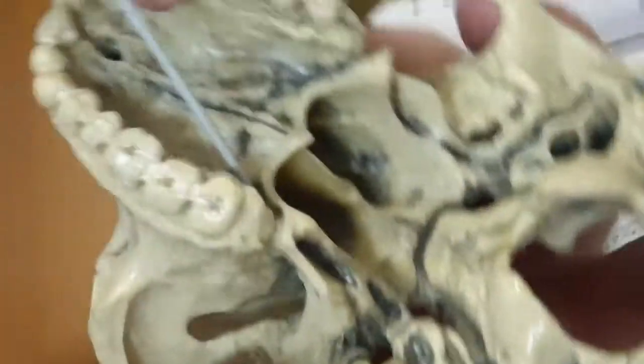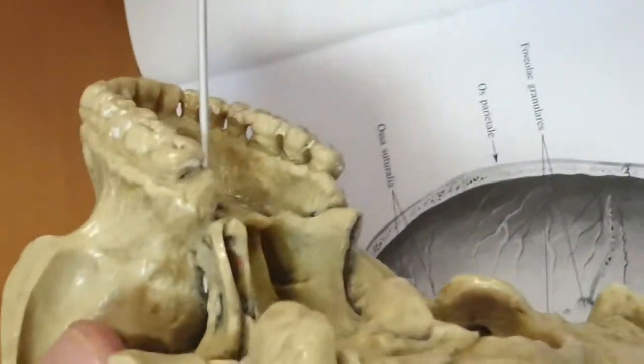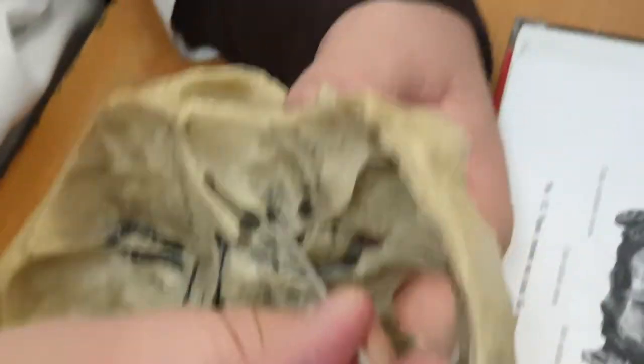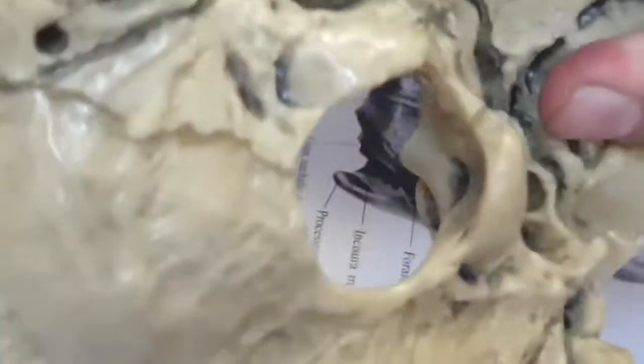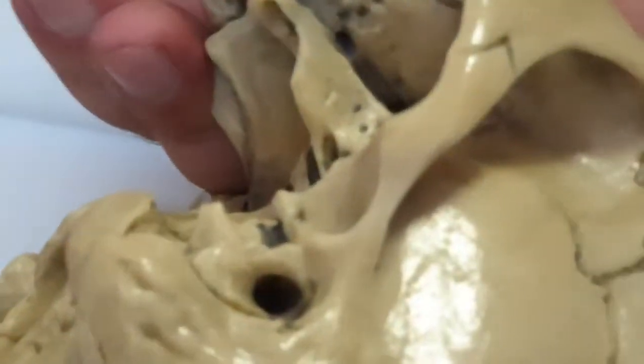This canal, canalis palatinus major, opens into the pterygopalatine fossa. And 2 foramina. One foramen is foramen rotundum. Look here, my stick is in fossa pterygopalatina. That is foramen rotundum. It opens into fossa pterygopalatina.